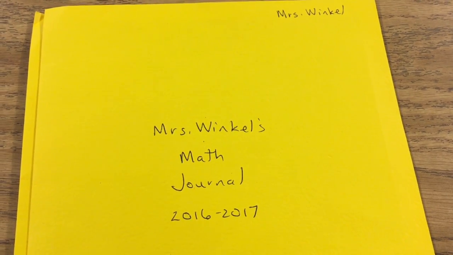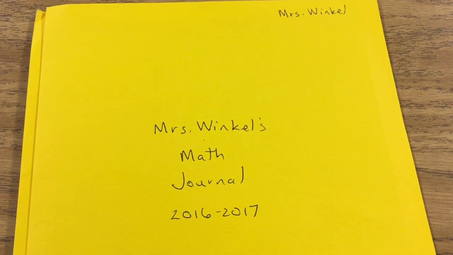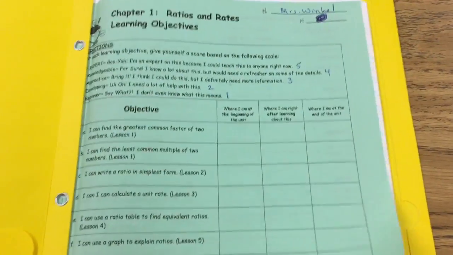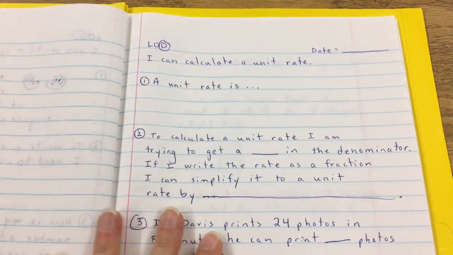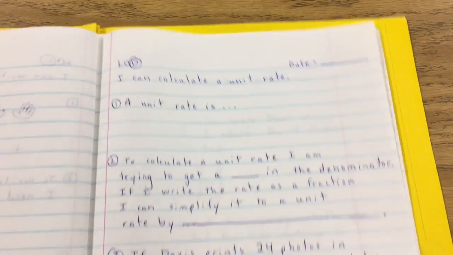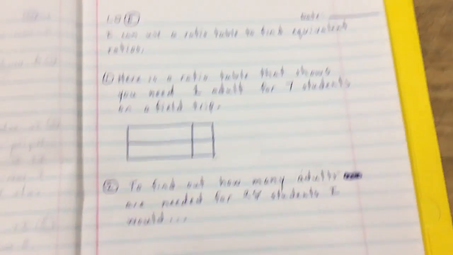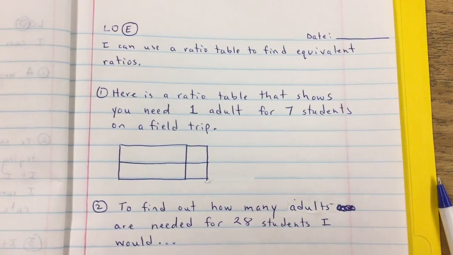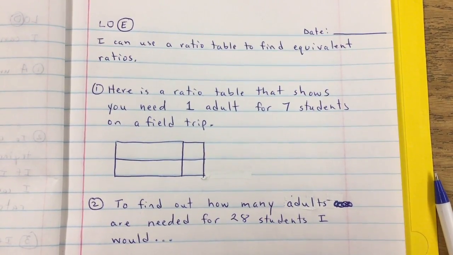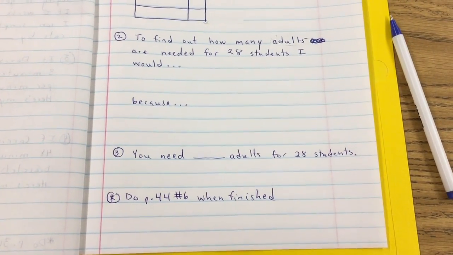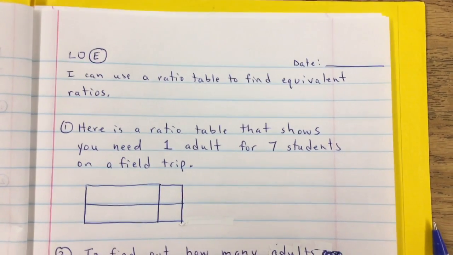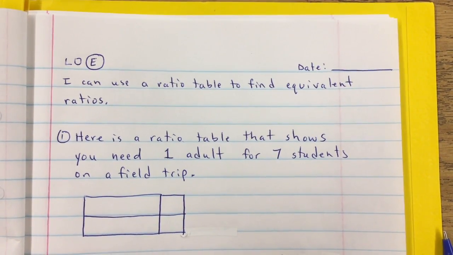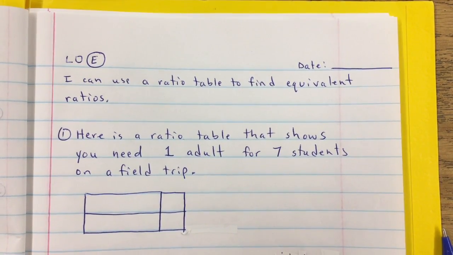All right, let's finish up lesson 4 now that we've checked our homework with our learning journal reflection. So, in your learning journal, let's go to the next page. Let's get to learning objective, we already did that one. Learning objective E. Okay, so we're going to need to copy this down. There are 3 parts, plus the little when you're finished at the end. So let's look at this first part. I can use a ratio table to find equivalent ratios.